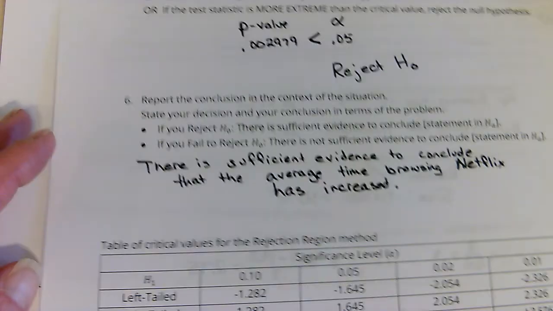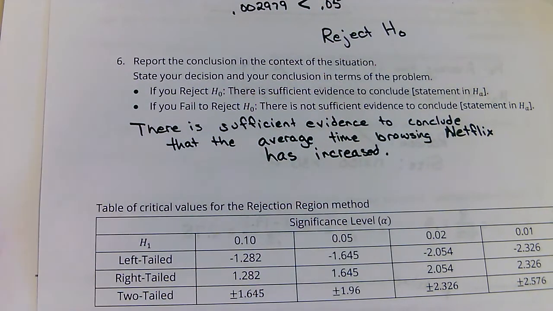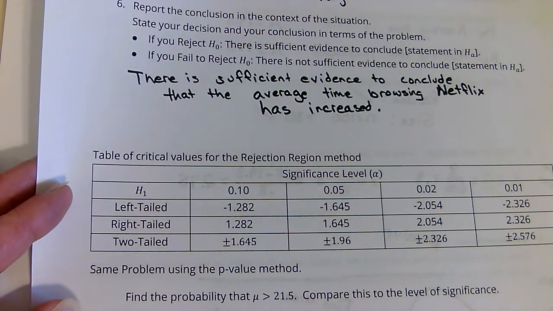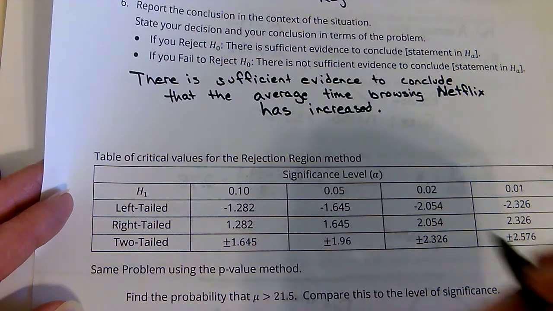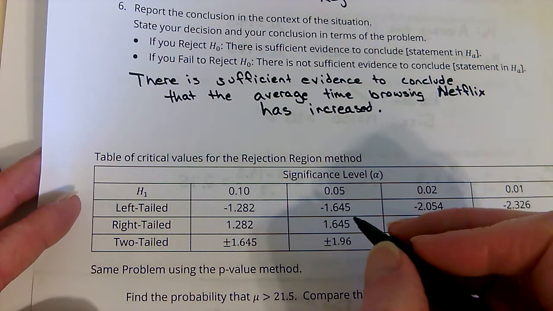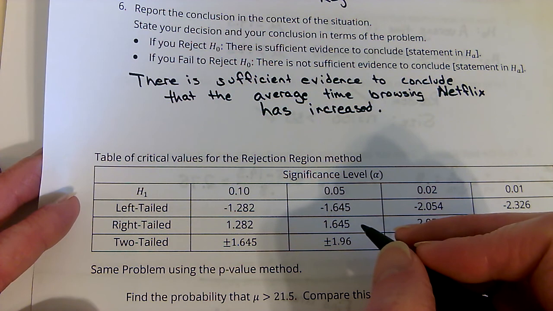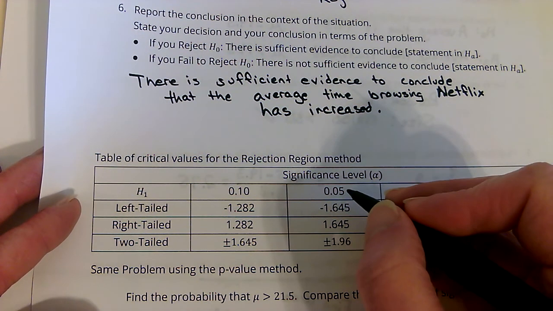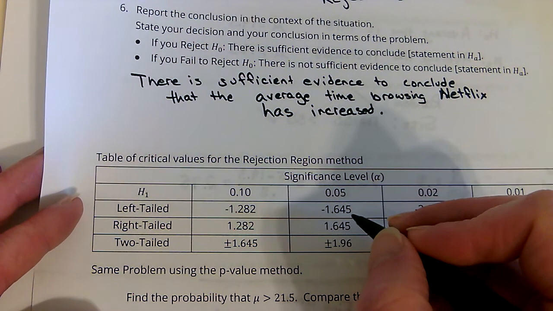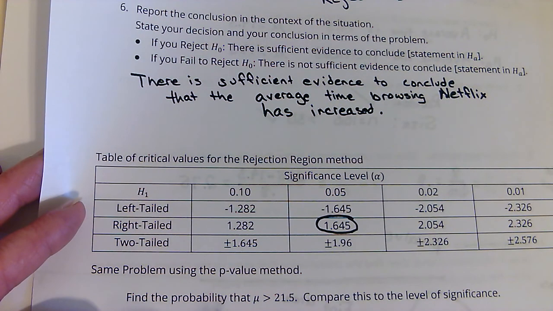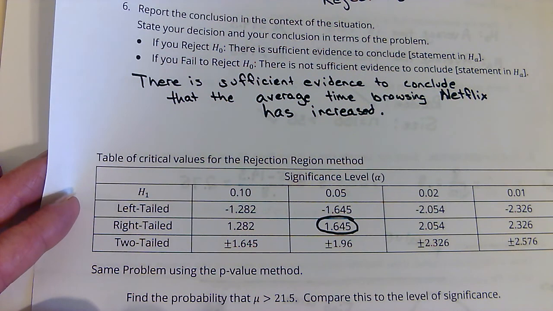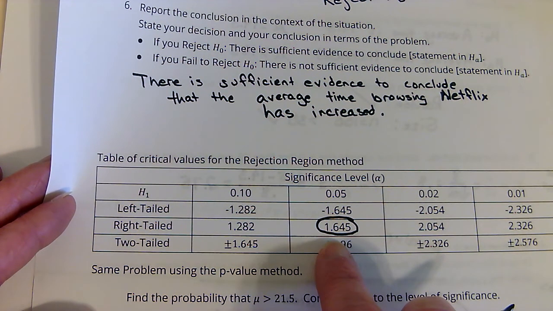Now, if we were doing the rejection region, and we were doing a right tail test, right? At a significance level of 0.05, we would compare our z-score with 1.645.